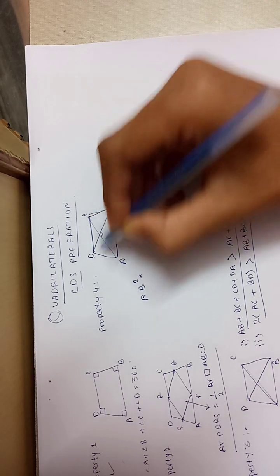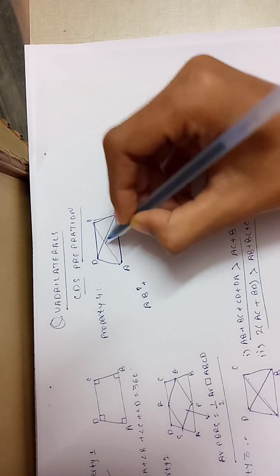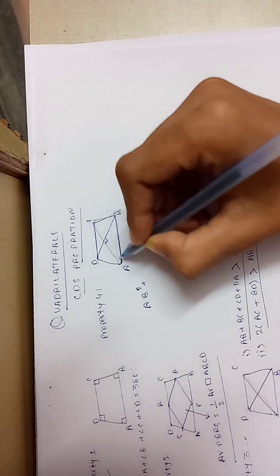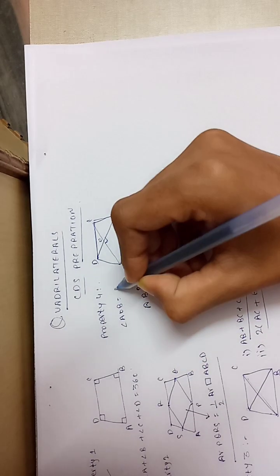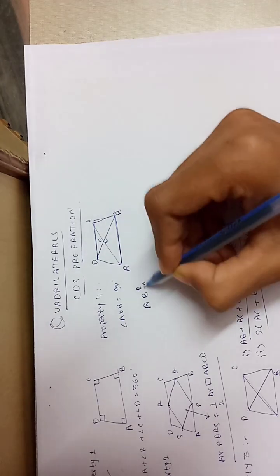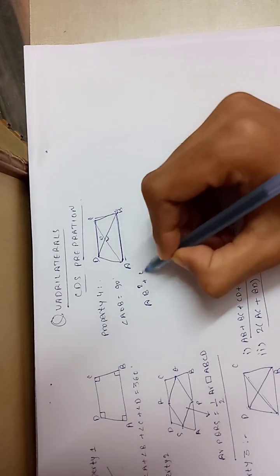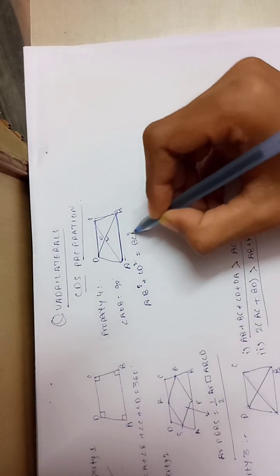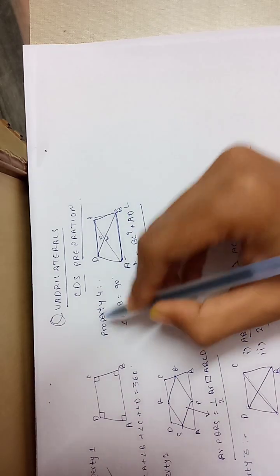When angle AOB is 90 degrees, AB square plus CD square will be equal to BC square plus AD square. This is property number 4.